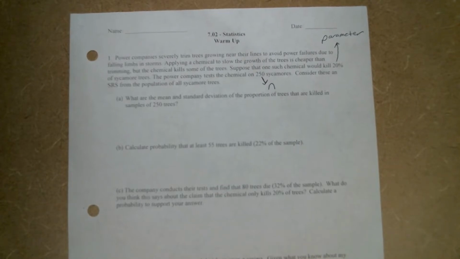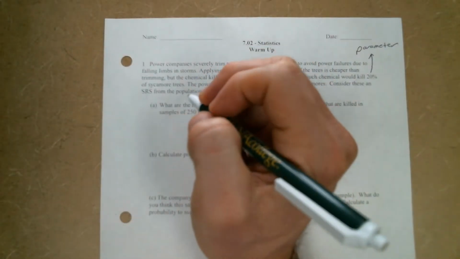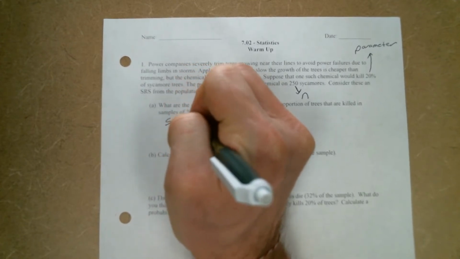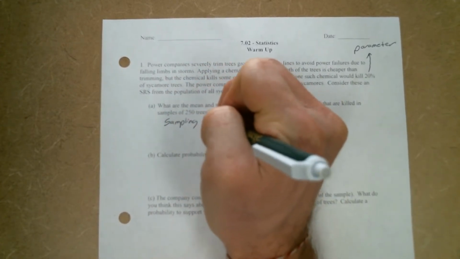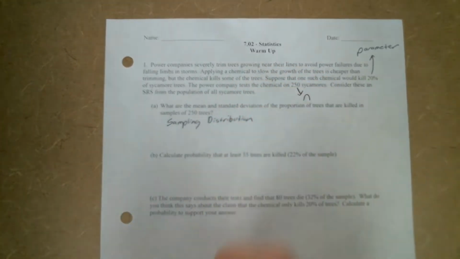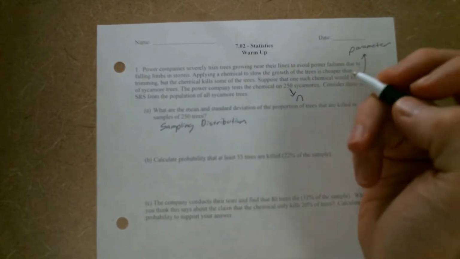It says, what are the mean and standard deviation of the proportion of trees that are killed in samples of 250 trees? So this is basically asking about the sampling distribution. If we were to take samples of 250 over and over again, what would the mean percentage of trees dying be? What would the standard deviation of the percentage of trees dying be?